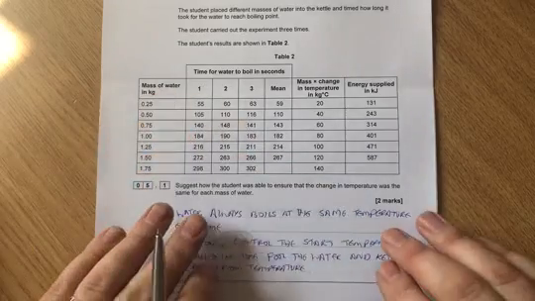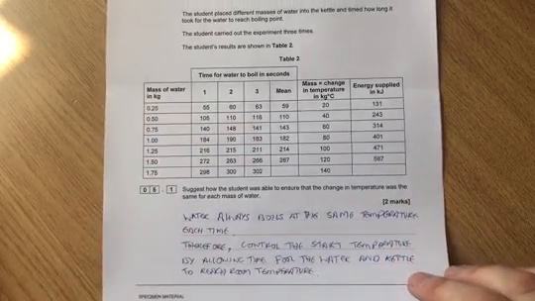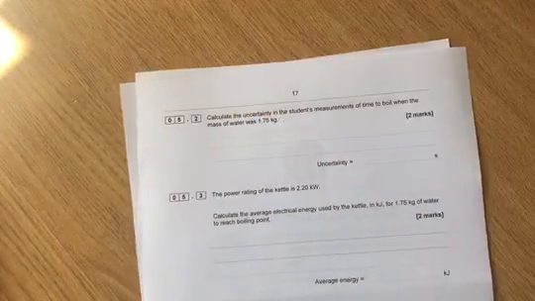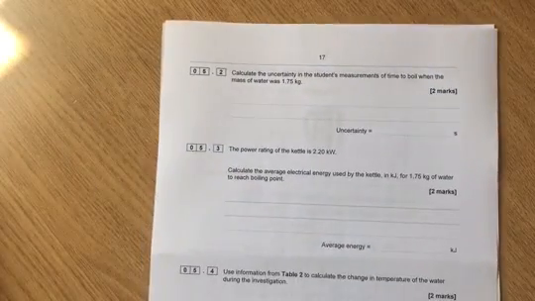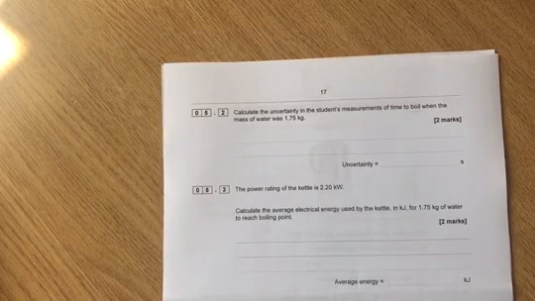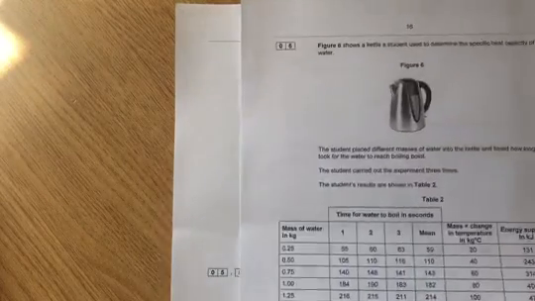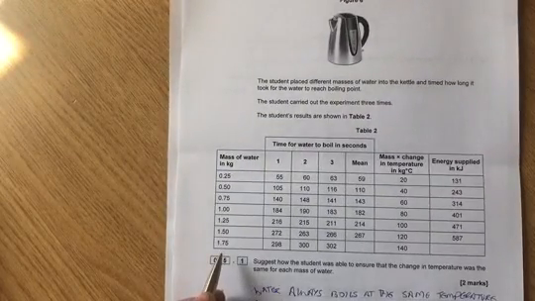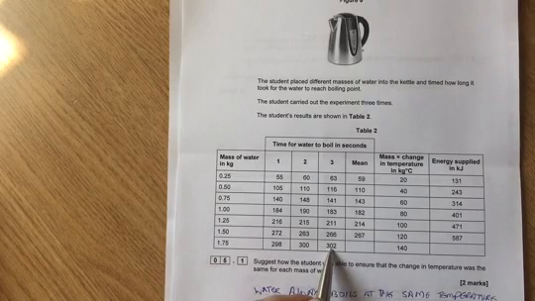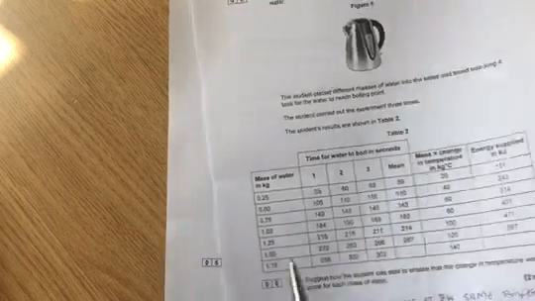We'll come back to this table of data shortly, as it's going to be used in the next few questions. 5.2 asks you to calculate the uncertainty in the student's measurements of time to boil when the mass of water was 1.75 kilograms. Well, if we go back to the table, at 1.75 kilograms, we need to take into account the range here. Now, the smallest value they got was 298 seconds, the highest was 302 seconds. So to calculate the uncertainty, we need that range.